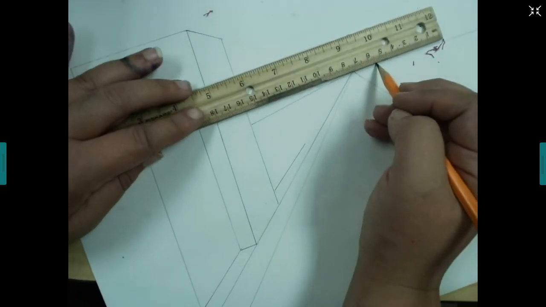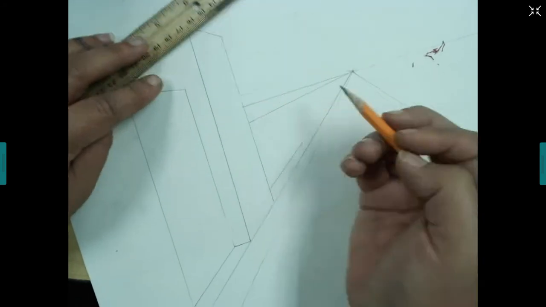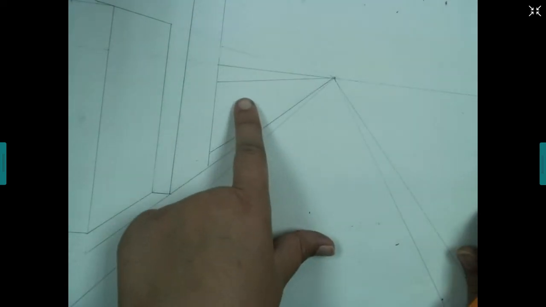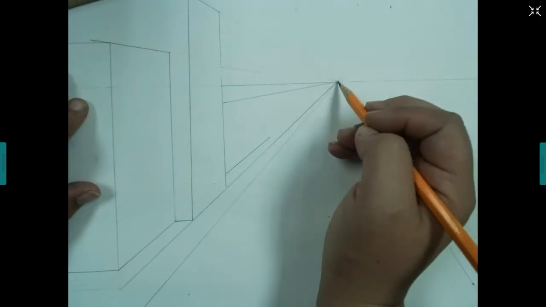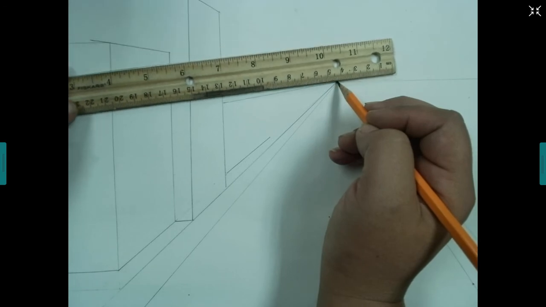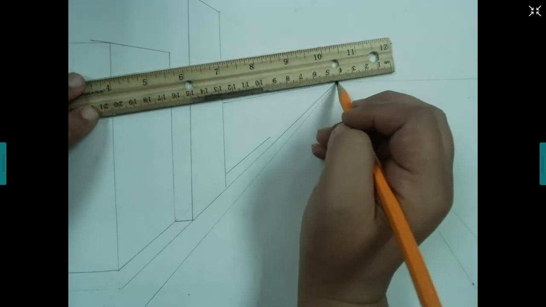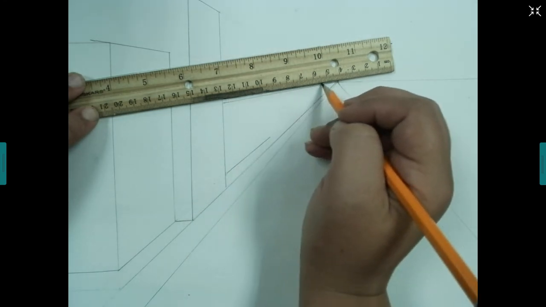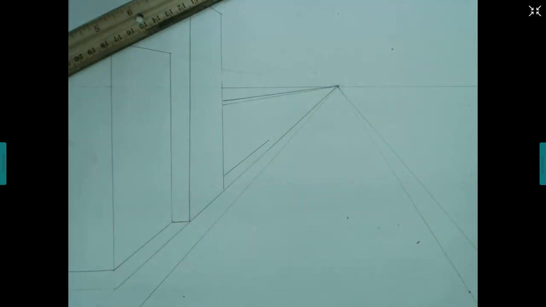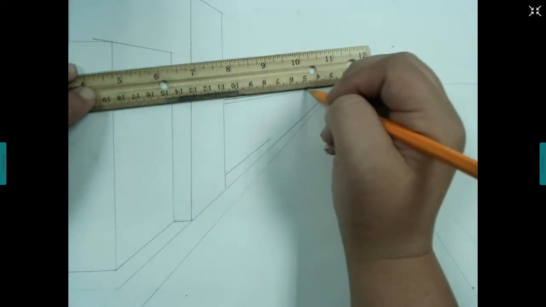Now, this is going to be a little bit different because I just made this building shorter than my horizon line. So that means I'm going to have to show the top of the building. So there we go. Maybe like that.